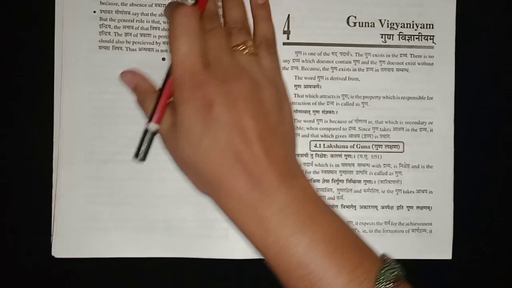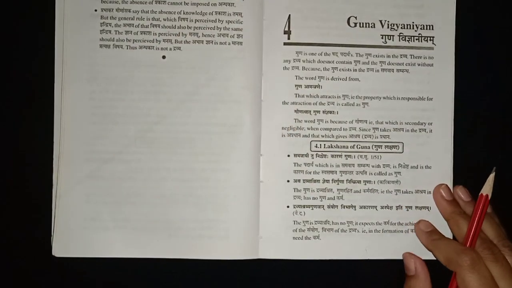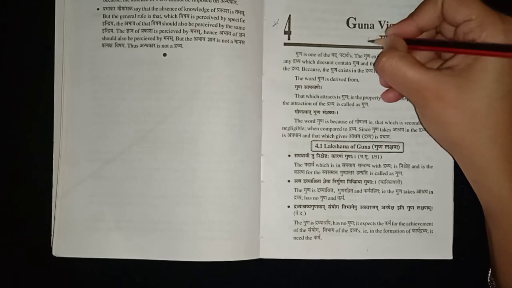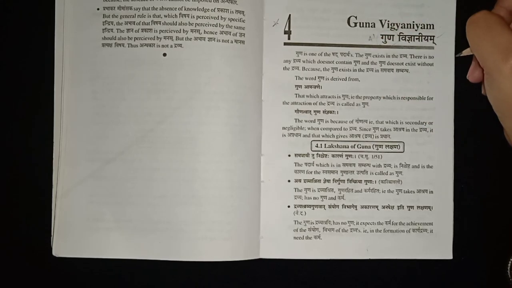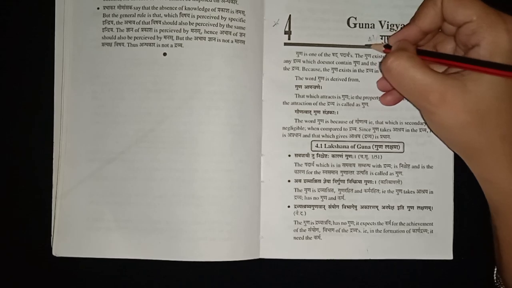This is the only particular point you need to remember, and few other collective points are there, so you can read them by yourself. And next is Guna Vijnaniyam, once again the second most important in first paper. Here we will be reading all the gunas, 41 gunas in total, and what their significance is and how they are classified, and all other things.